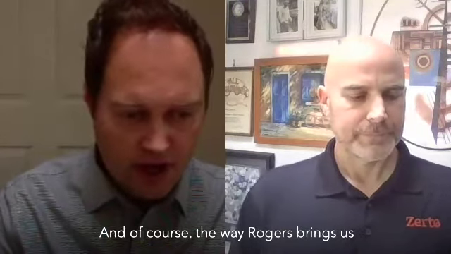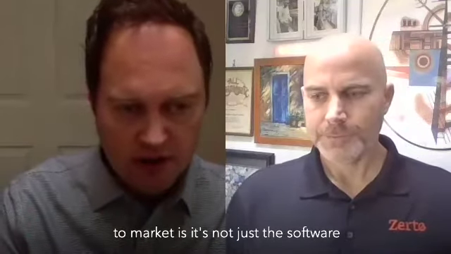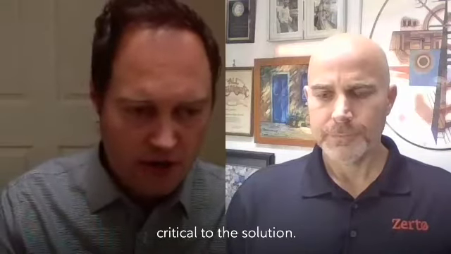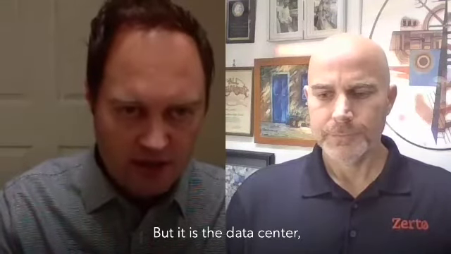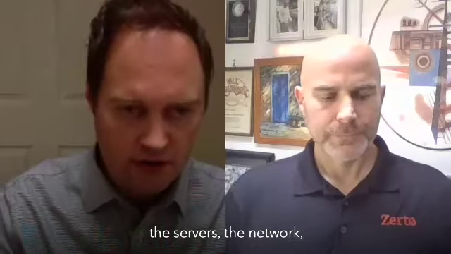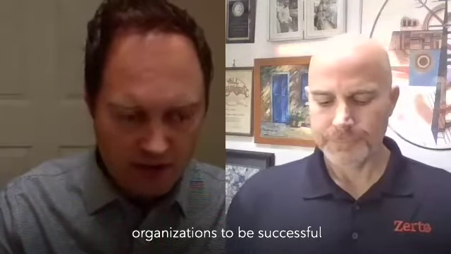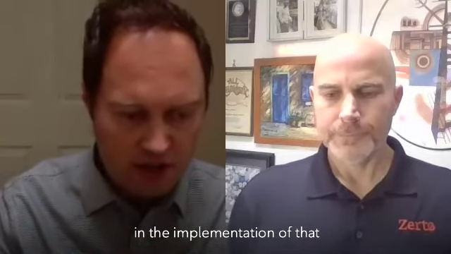And of course, the way Rogers brings this to market is it's not just the software and the technology, which is of course critical to the solution, but it is the data center infrastructure, the servers, the network, and of course the expertise that allows organizations to be successful in the implementation of that business continuity plan.